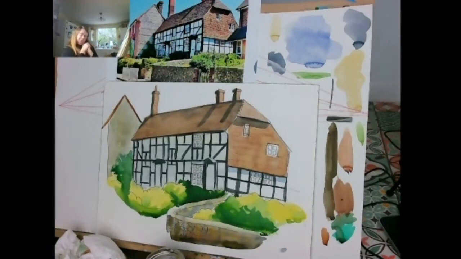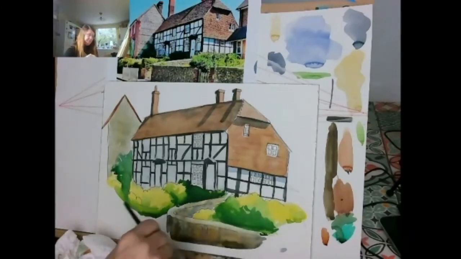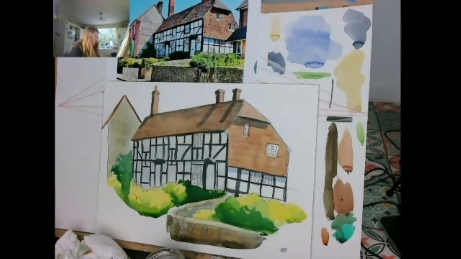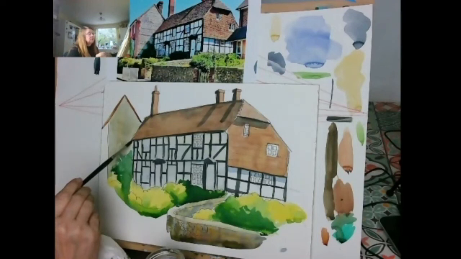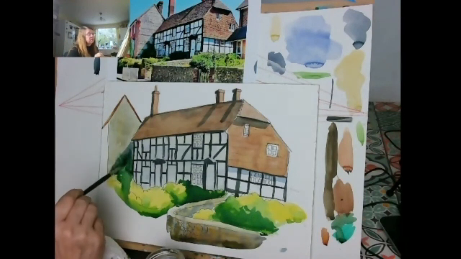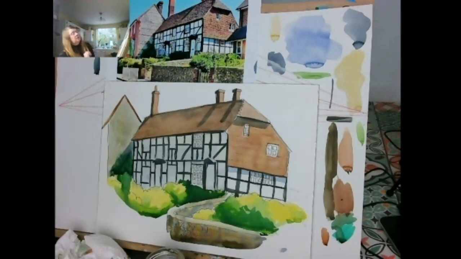But let's put that shadow in. What should I do? I'll do the shadow first. I'm going to have a bit of Payne's grey. Just want to test and see what it's like. That'll probably do. And I just want to get that shadow in there. It's just a straight line. And I don't want to depress everybody, but light also follows perspective rules.